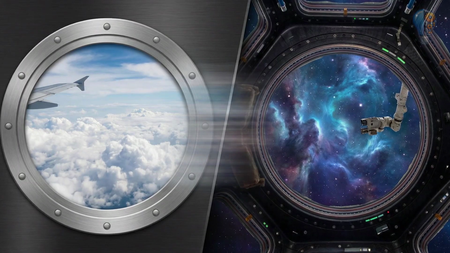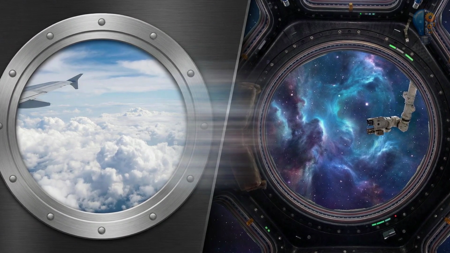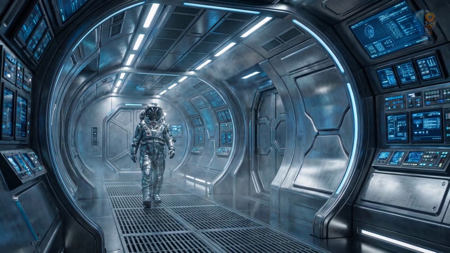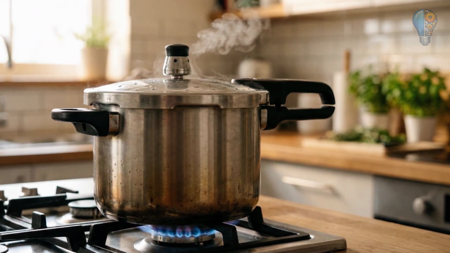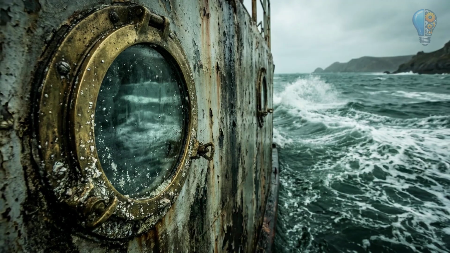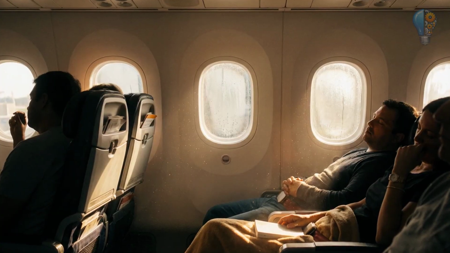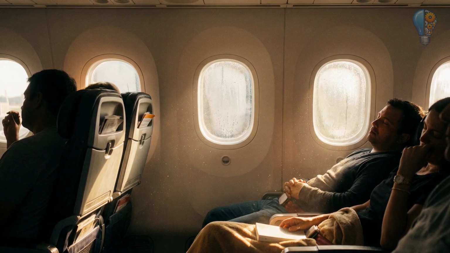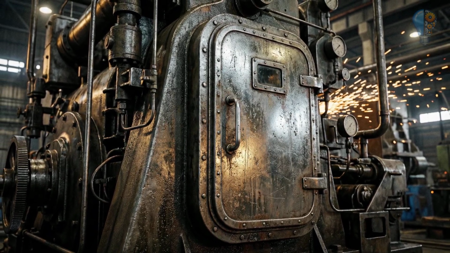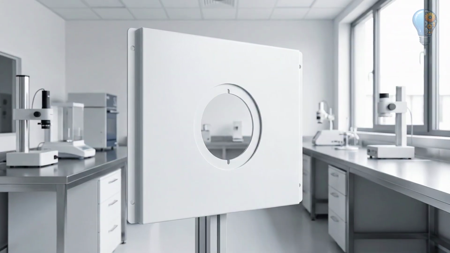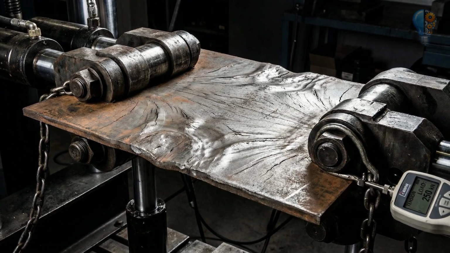The principle of avoiding sharp corners extends far beyond airplane windows. You'll find the same design philosophy in pressurized spacecraft, submarines, pressure vessels, and even in everyday objects like pressure cookers. The portholes on ships and submarines are round for exactly the same reason airplane windows are round. The hatches on spacecraft, the doors on pressure vessels, even the viewing windows on industrial equipment all avoid sharp corners to prevent stress concentration. This is a fundamental principle of engineering.